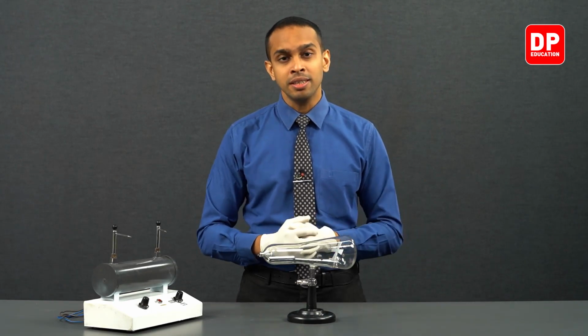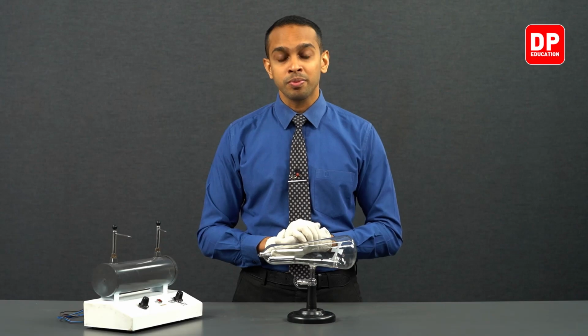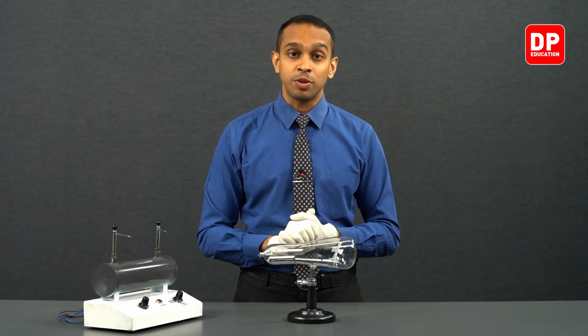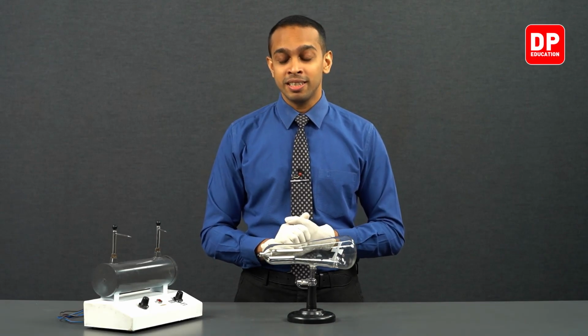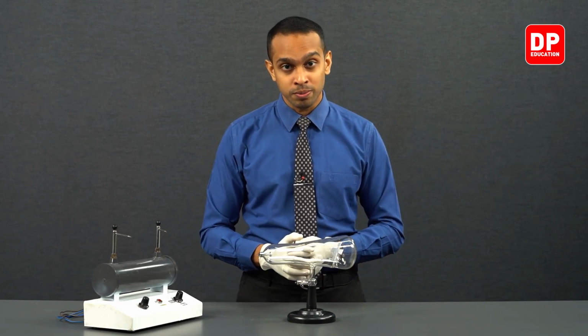Since this was the device used to observe these particles, it was named the cathode ray tube.